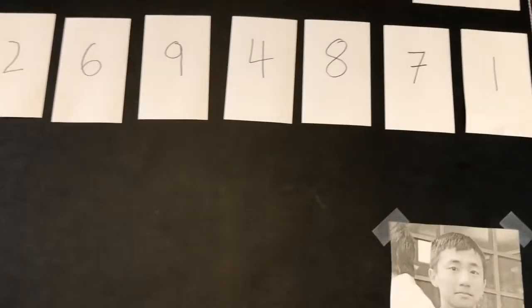Wait, why is it called the bubble sort again? Well, Alex, it's called the bubble sort because during the bubble sort, the large numbers rise to the top of the list, just like bubbles in a can of soda or a glass of soda. Oh, I get it. I really like soda.